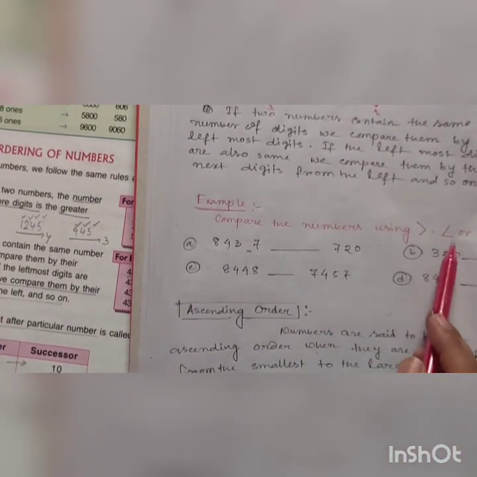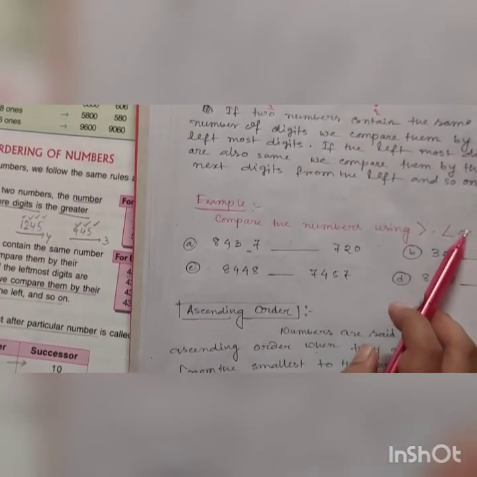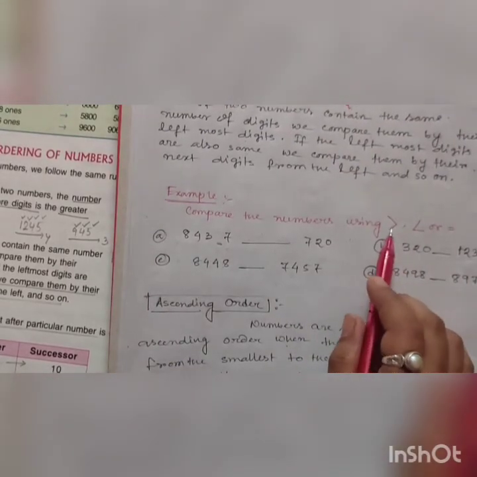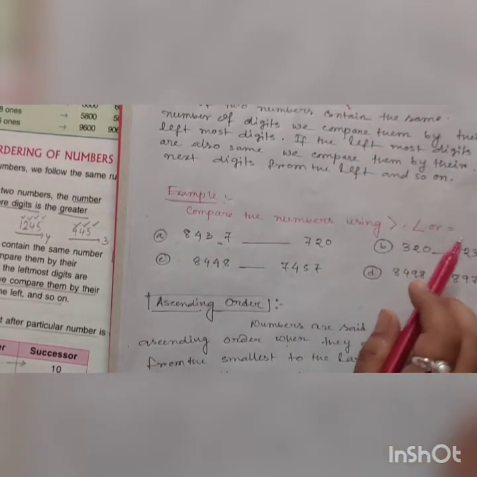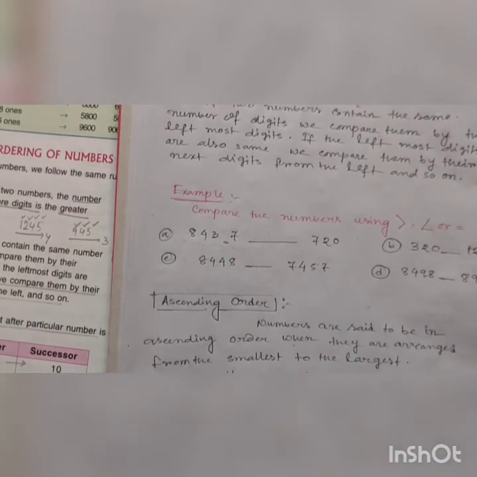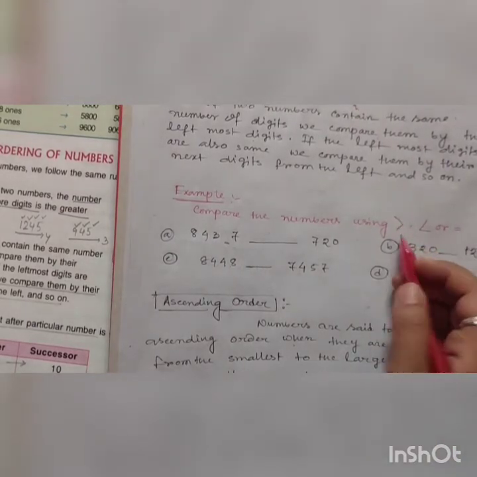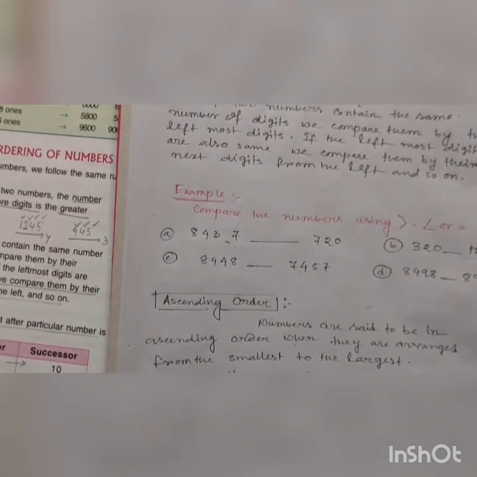ওকে, so here I have given you some numbers, you need to compare the numbers using greater than, less than or equal to sign. You are familiar with these signs, this is greater than sign, this is less than sign, and this is equal to sign. So in sign এর open end টা যেই নাম্বারটা বড় হয় সেই দিকে open end টা থাকে, open end indicates the greater number.